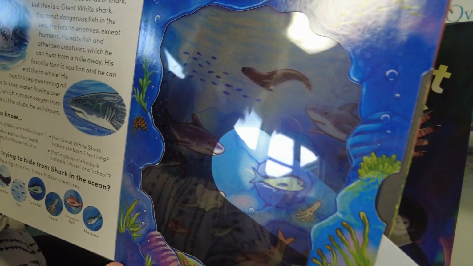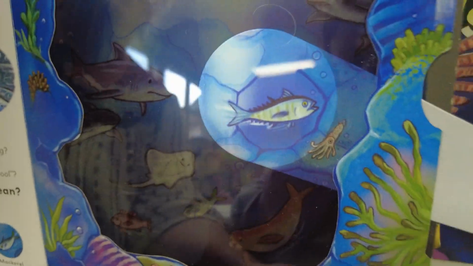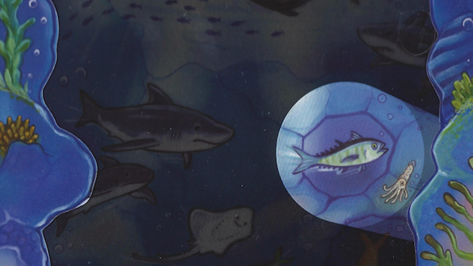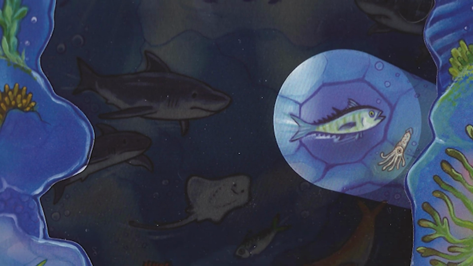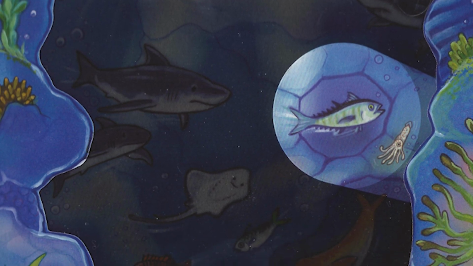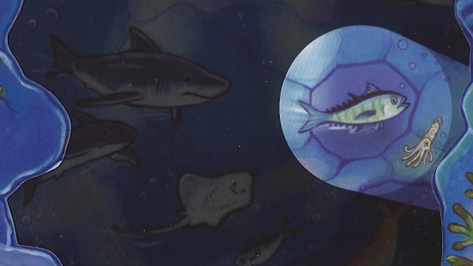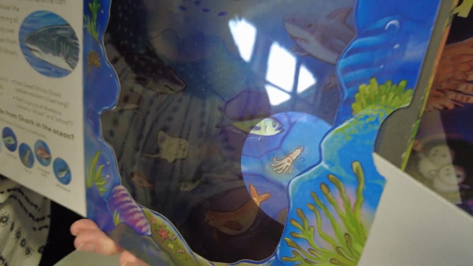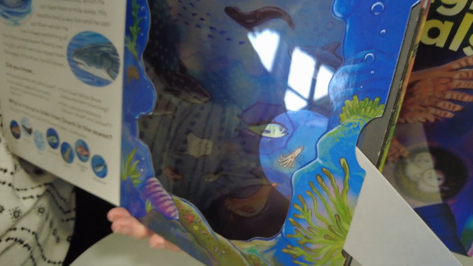Let's go search out a couple of animals. Let's see. What do we find right here? Oh, here's a mackerel. That's a fish that a lot of people use for bait. What else can we find? Well, there's a tiny thing right here. It's not an octopus. That's a squid. That's a small squid. There are small squid and there are giant squid.